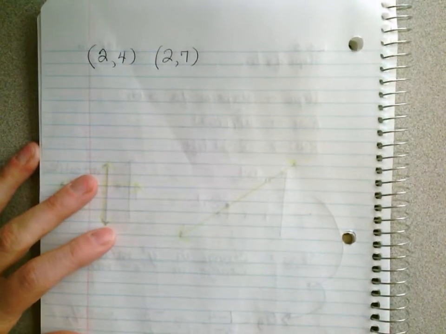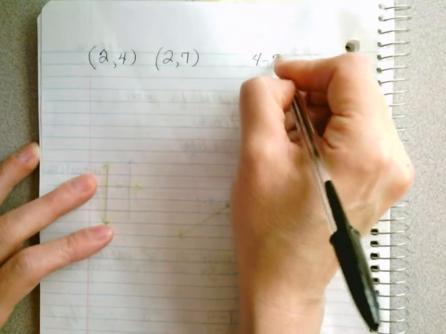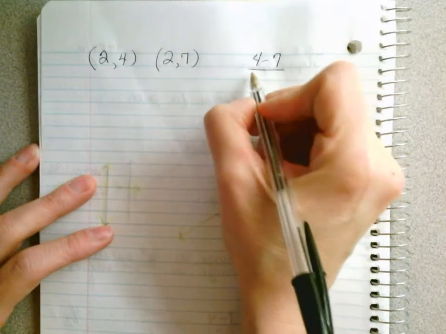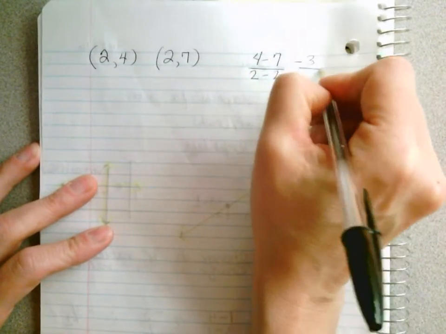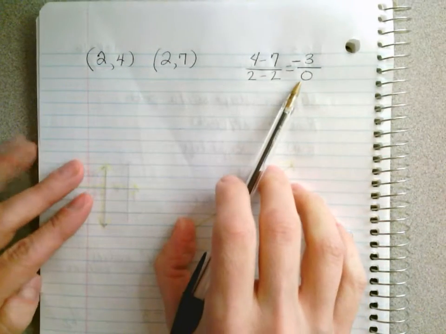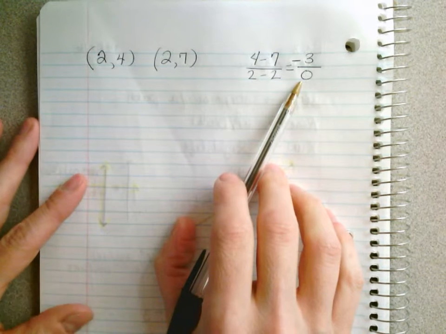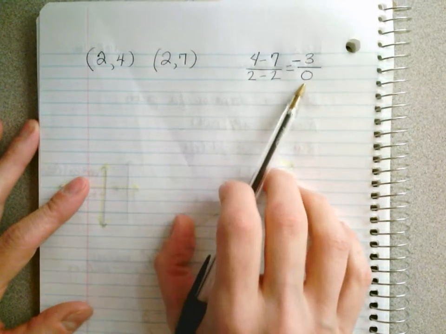Okay, change in y goes on the top. 4 minus 7. Change in x goes on the bottom. -3 divided into 0 groups. You cannot have 0 as a denominator. Okay, this is magic. Remember, have -3 and make it disappear.